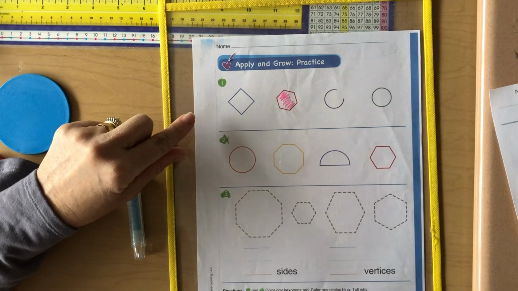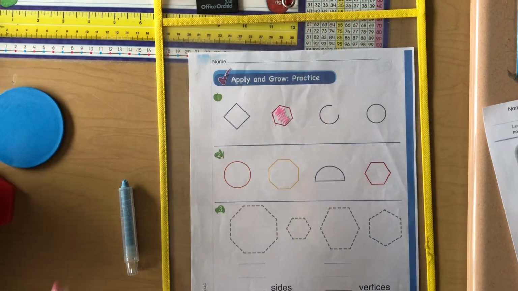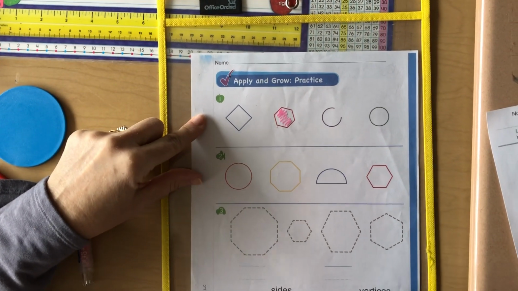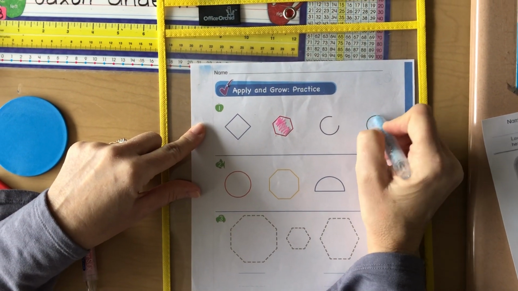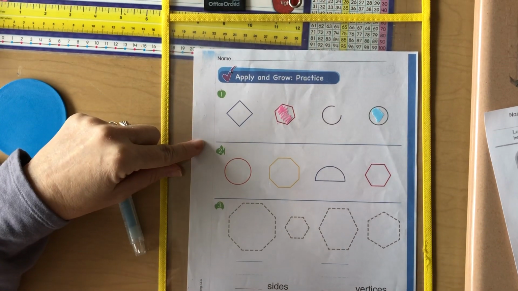All right. Let's stay in that same row. Switch to your blue. And this time we're looking for a circle. Oh, we found that one. Color it blue. Here's one. You're great at circles. All right. Switch back to your red.